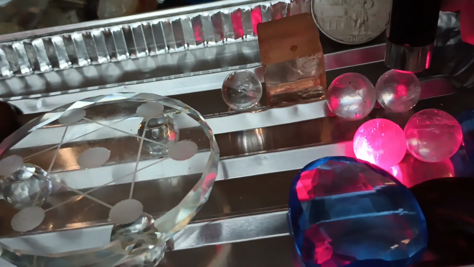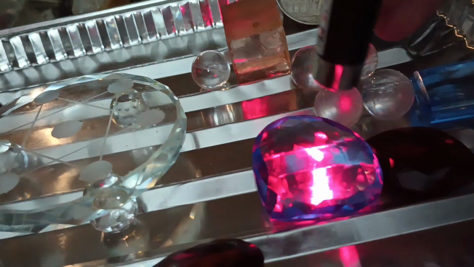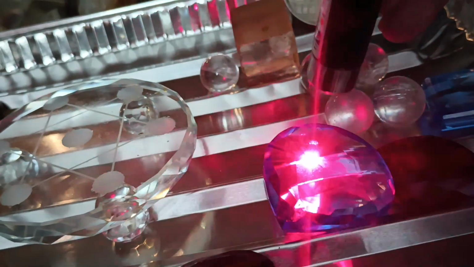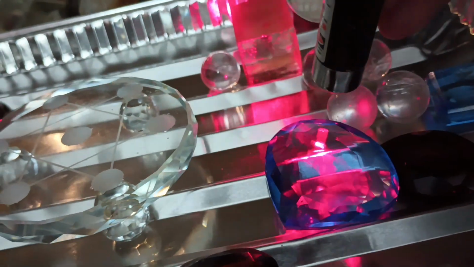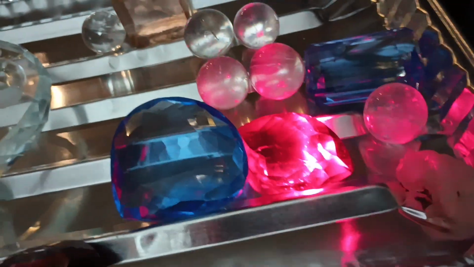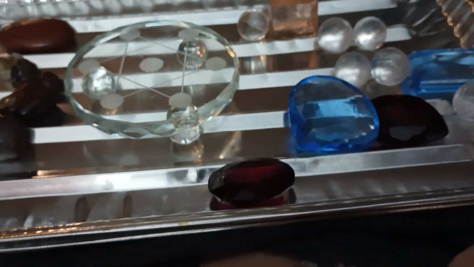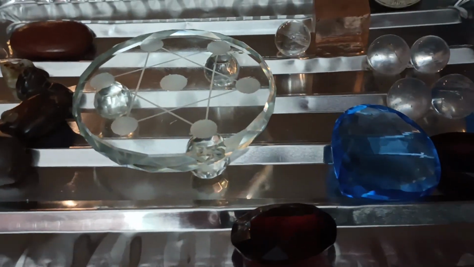My little spheres. And this guy. Look at that. Oh, wow. That's something. Now this guy, rubies, also light up pretty good in the red. Diamond will glow in green really good.